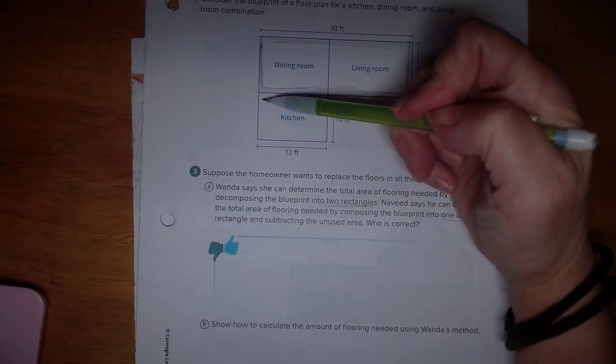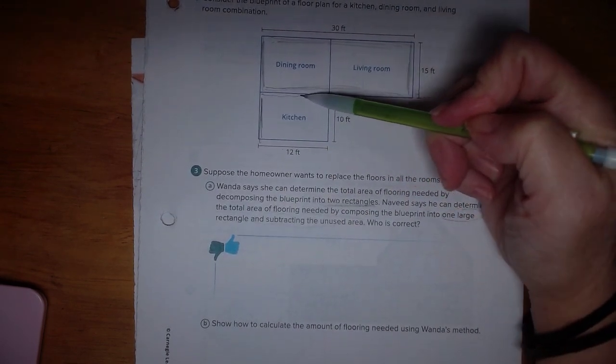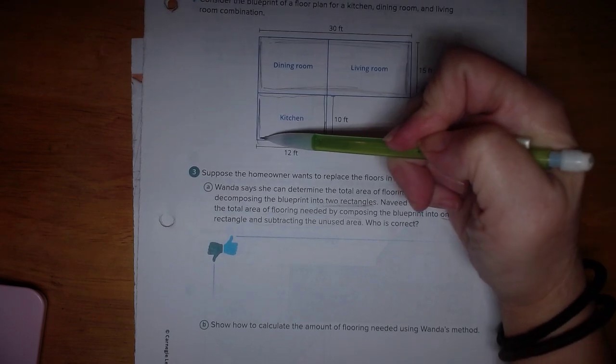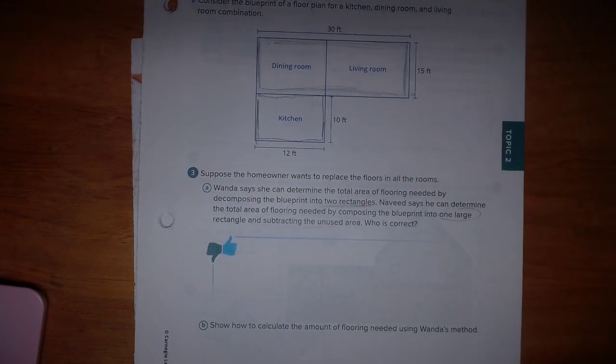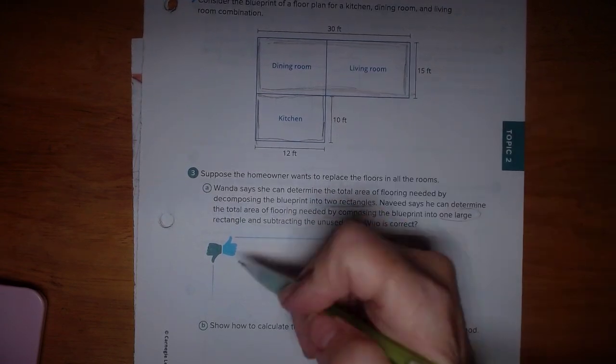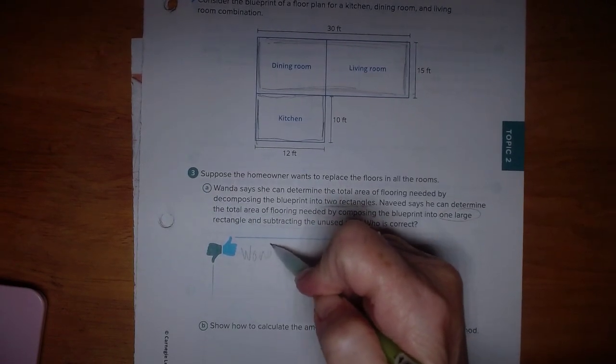And then I can see another one here at the kitchen. So yeah, I think she'd be able to do that. I think there's enough information given here. She could do that. So I'm going to say Wanda's correct.